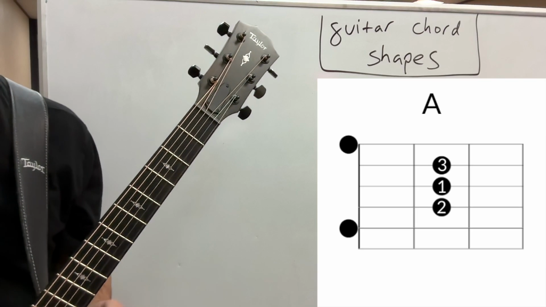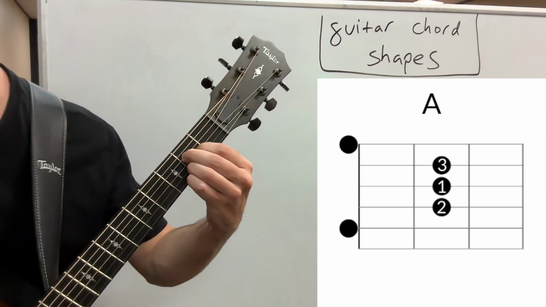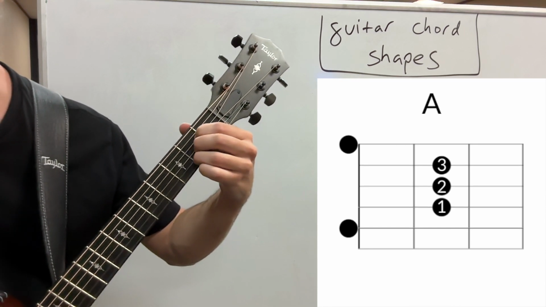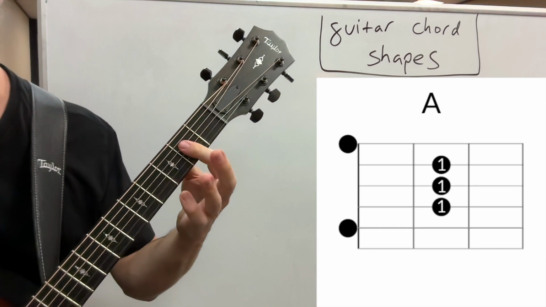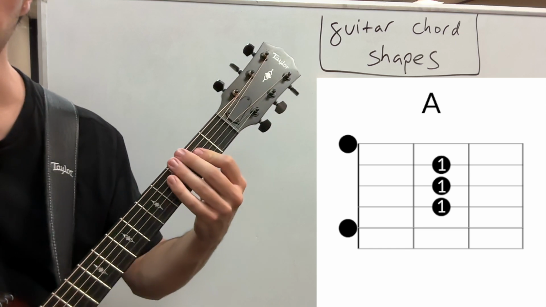The A chord shape, some people play it like this, with all three of their fingers stacked on top of each other. Or maybe like this, with them all side to side. But for me personally, I like to play it with just a single finger barring across those three strings that you see in the diagram right now.